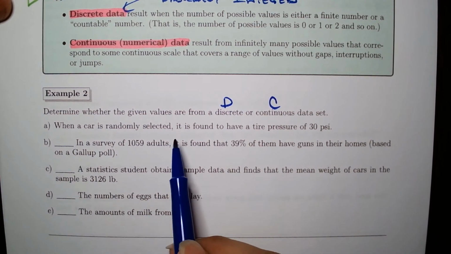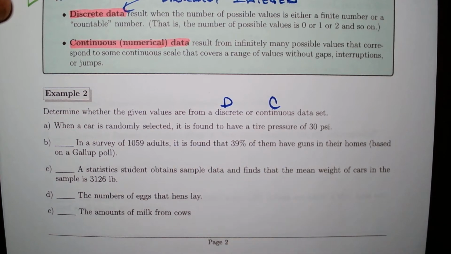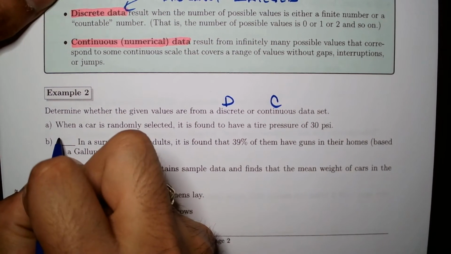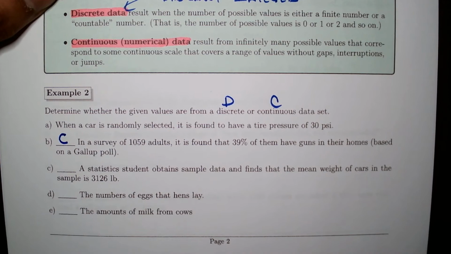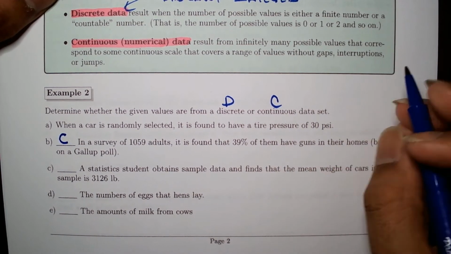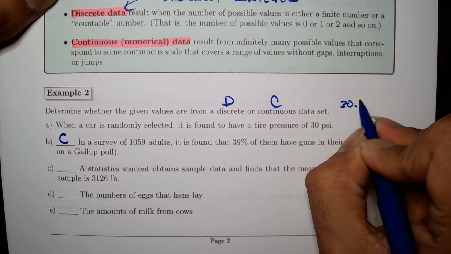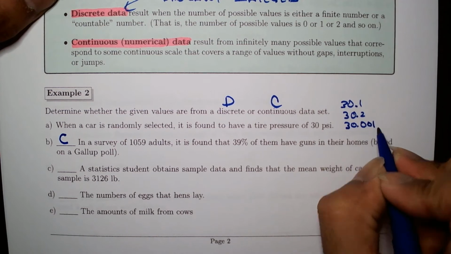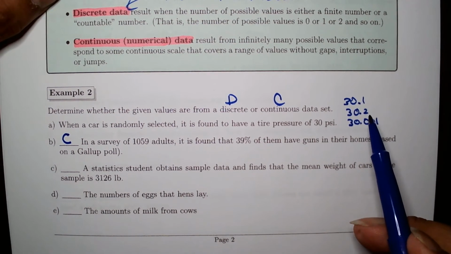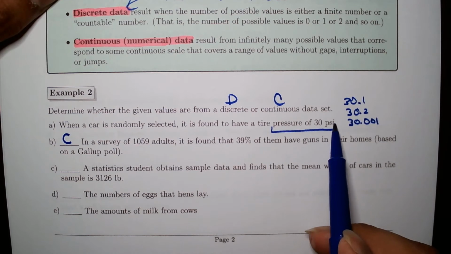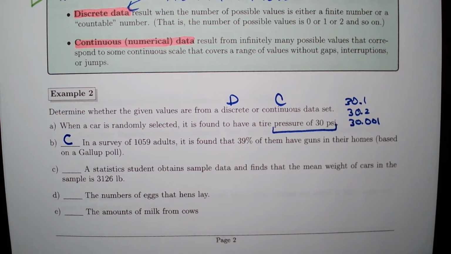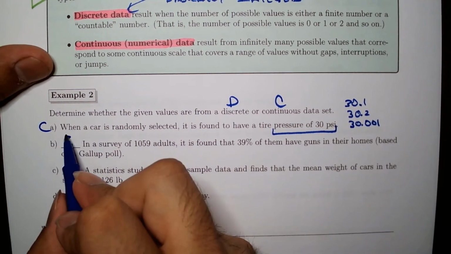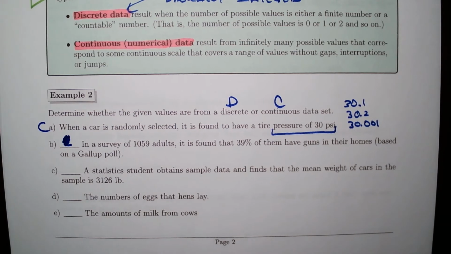When a car is randomly selected, it is found to have a tire pressure of 30 psi. Well, in this case, this is going to be continuous because pressure cannot be only 30. It could be 30.1, 30.2, 30.001. We can have all decimals for measuring pressure. Okay. That should be a C over here, and not here. This should actually be blank.